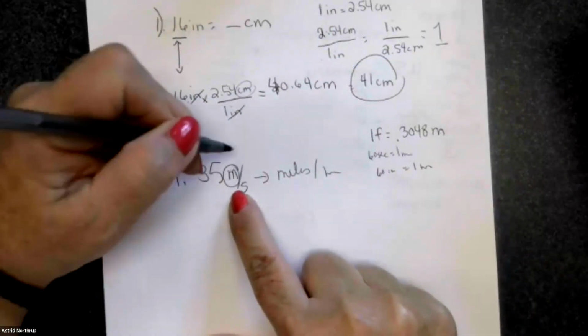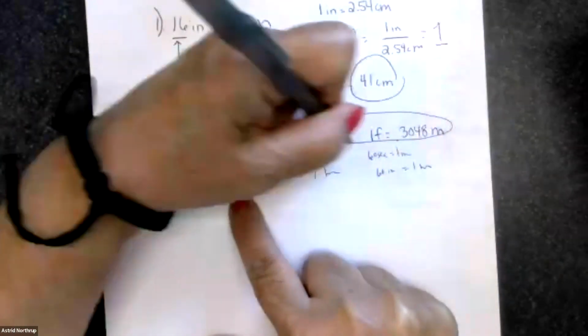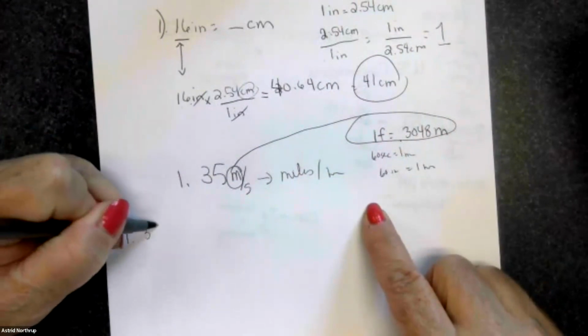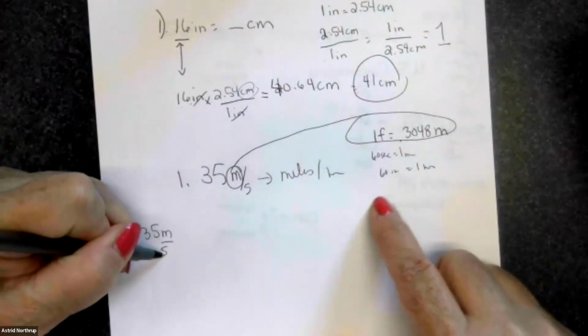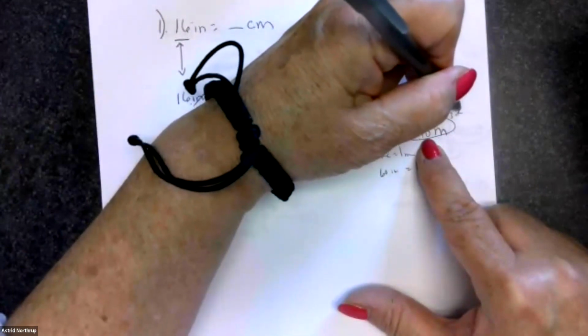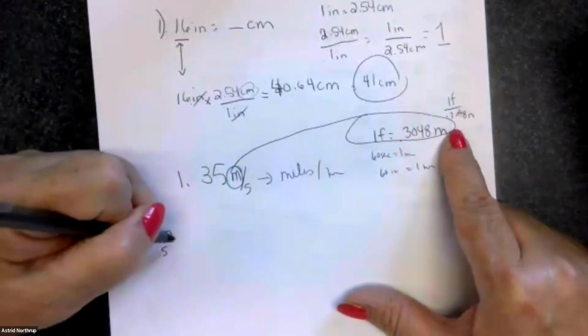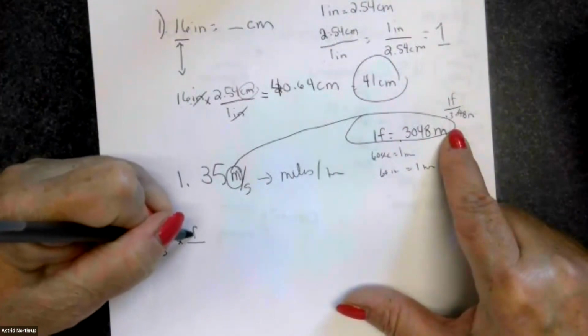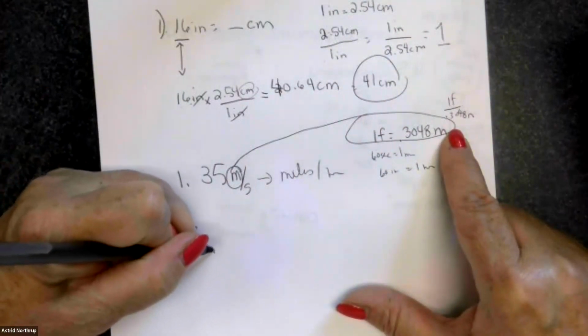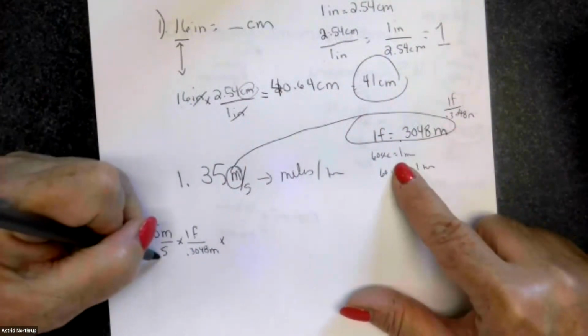So you start with 1 unit. We want to convert this to this first, and then we'll worry about the time. So we start with 35 meters per second. We know that 1 foot per 0.3048 meters is a unit. And then we have seconds here.